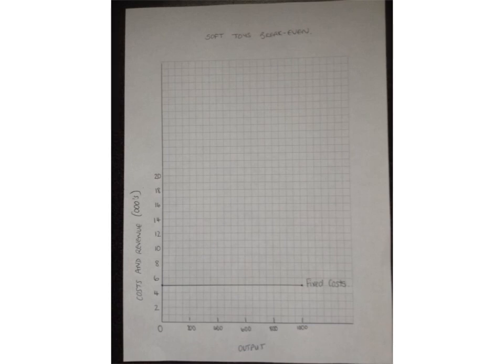Now you can see when I've drawn this, I'm a bit of a crisscrosser. So in relation to my table, I go 0 along because that's the number of output, and the fixed costs are 5,000 there.